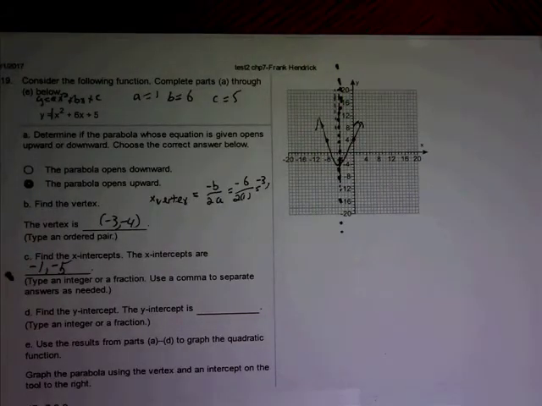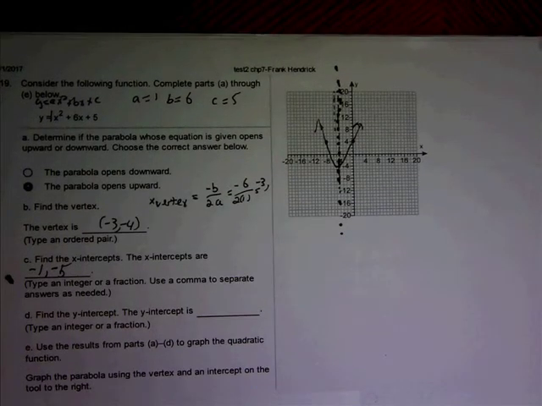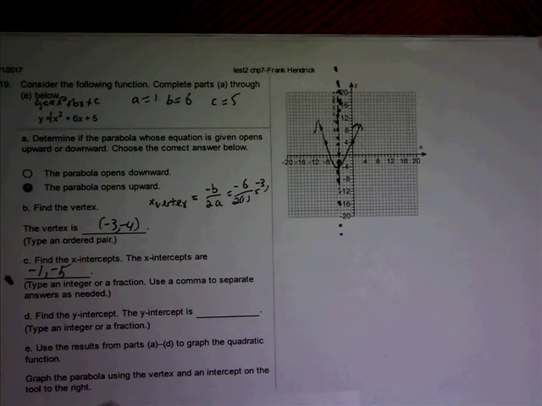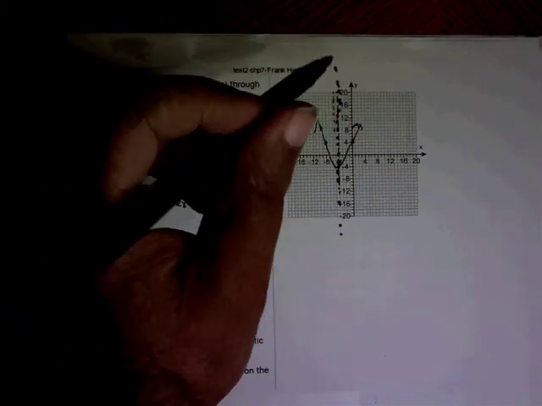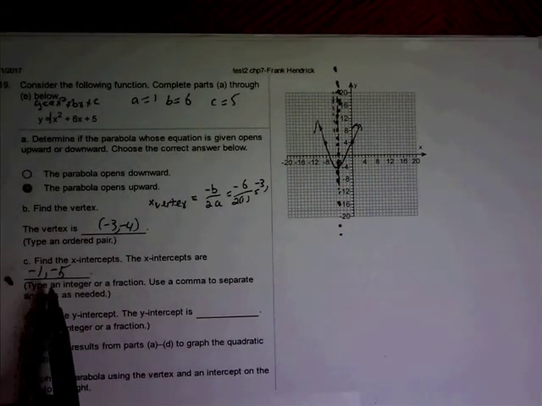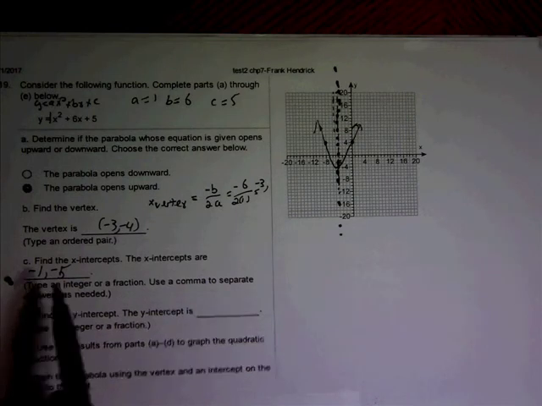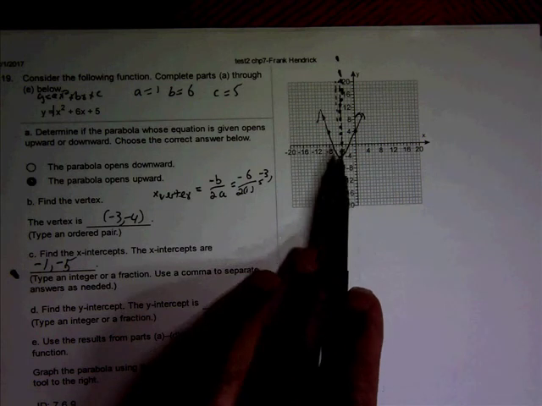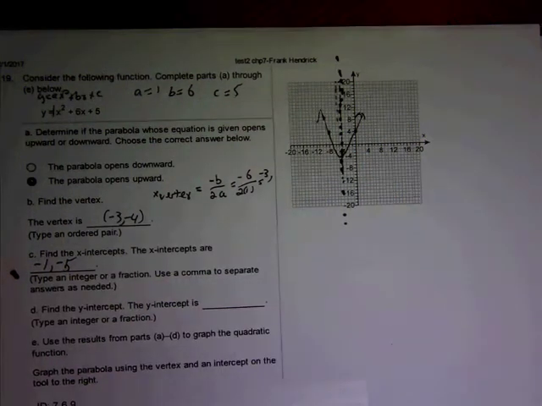Using that information, we can graph the equation. We have more than that too. We also know where it crosses the x-axis, at -1 and -5. Okay.